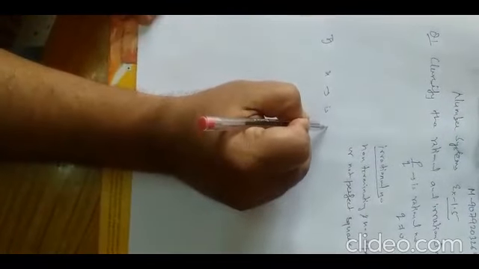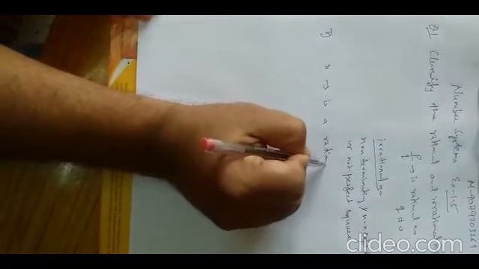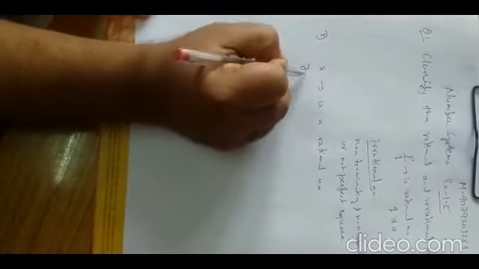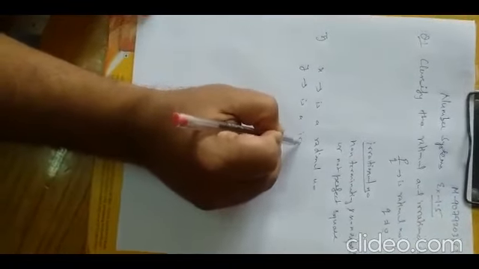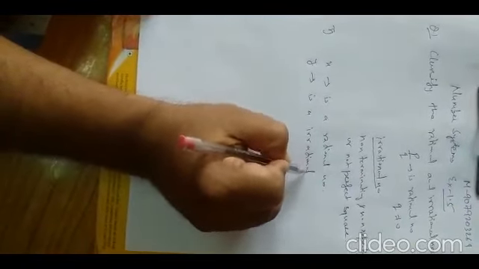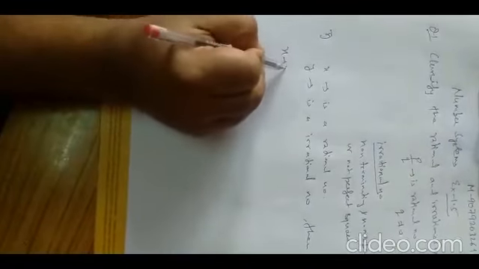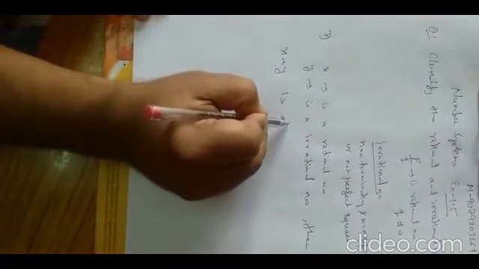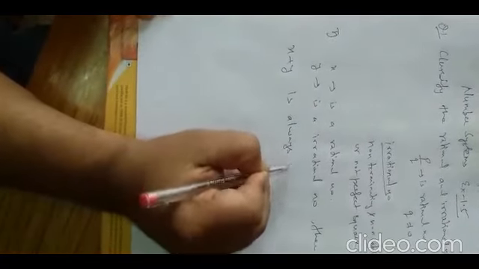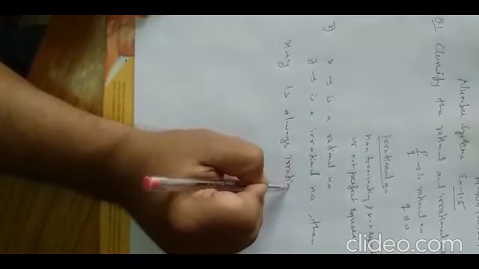If x is a rational number and y is an irrational number, then x plus y is always an irrational number.